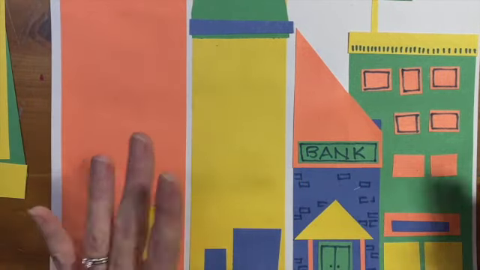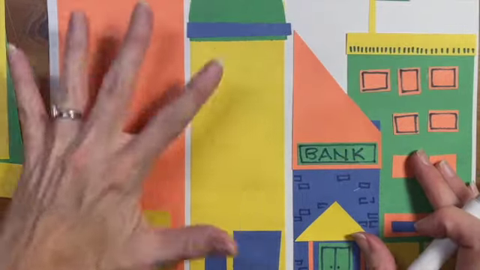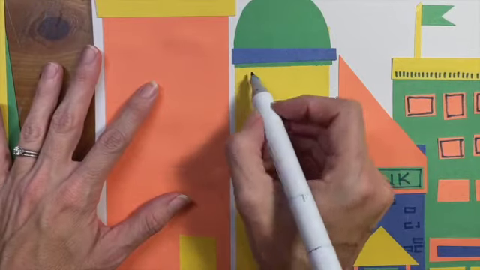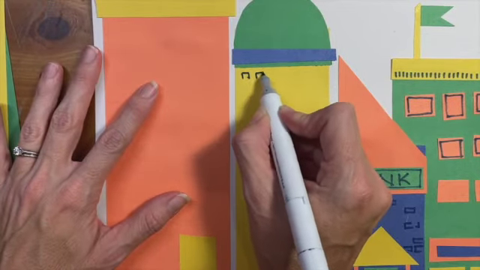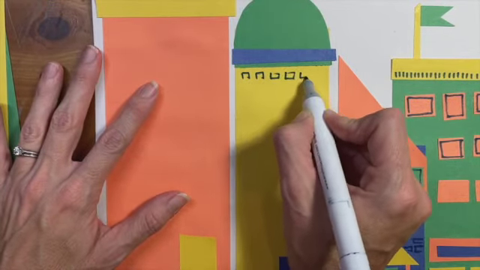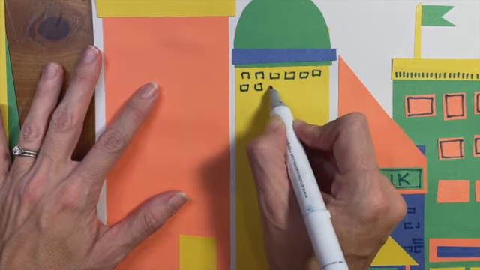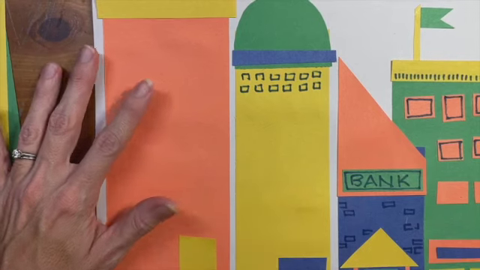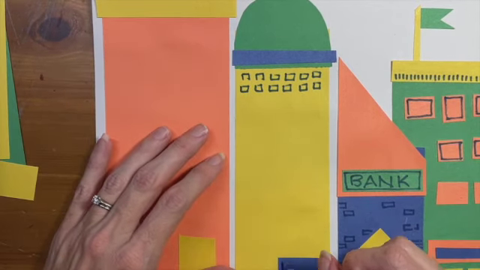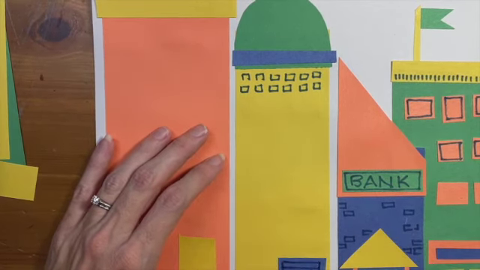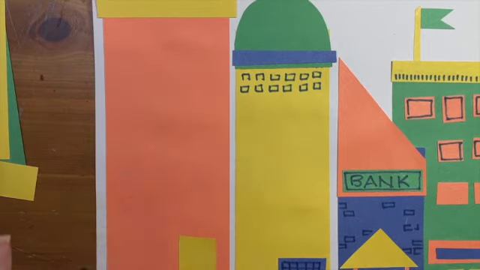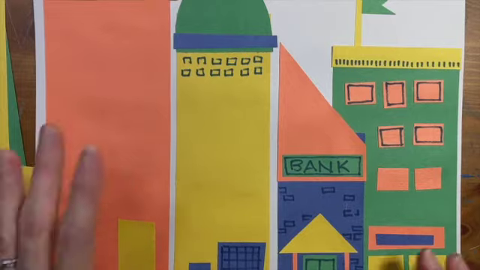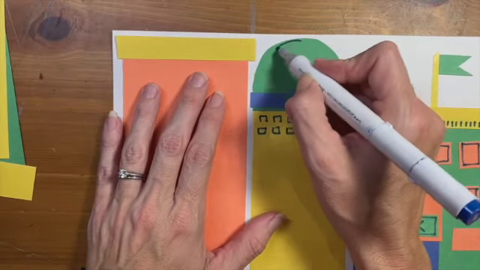It's up to you what you add. If you want to add stuff in the background, you can also do that. I think I'm going to add some tiny little windows. This building has a lot of windows in it. Right at the top it does. There you go. There is my architectural piece.